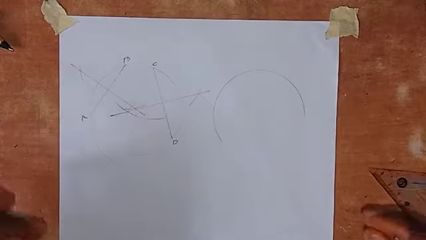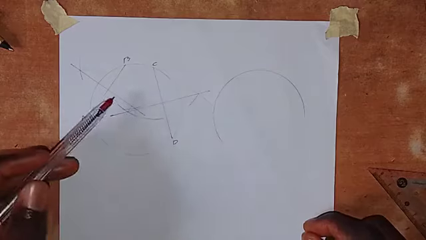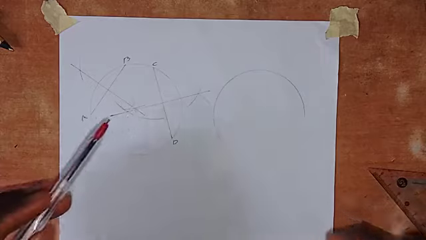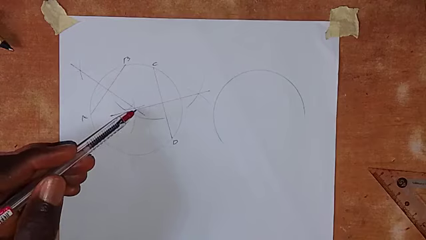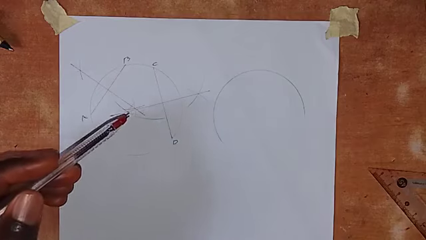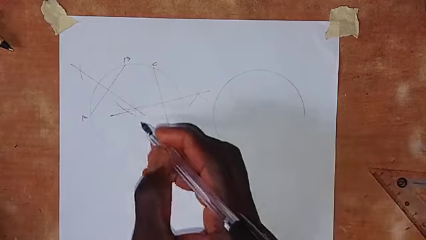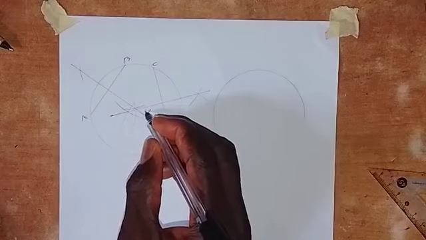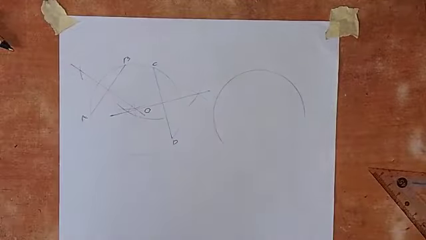So I've taken note of where you put the pin of the compass when we're drawing this circle. You find that these two bisectors will meet exactly at that point. So here we have this point where the two bisectors meet to be the center of this circle. Let's call this point O. So this is point O here. That is the center of this circle, where the two bisectors meet.